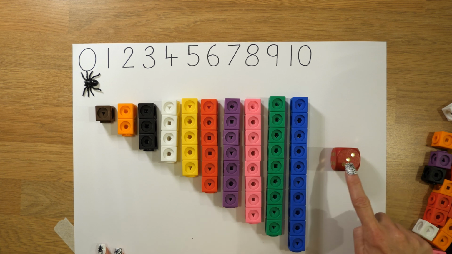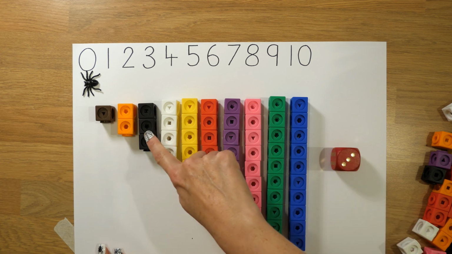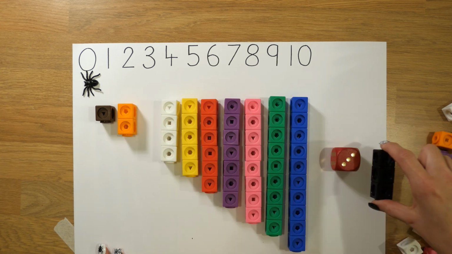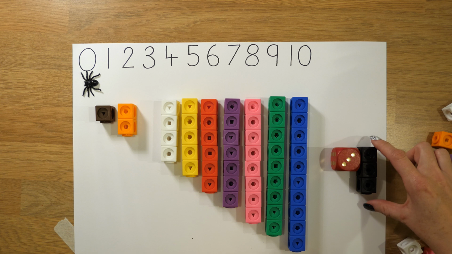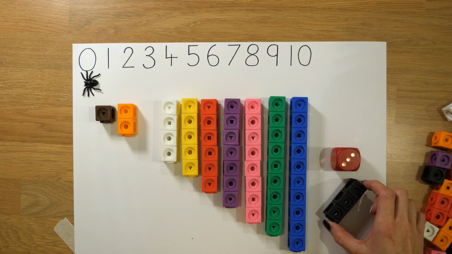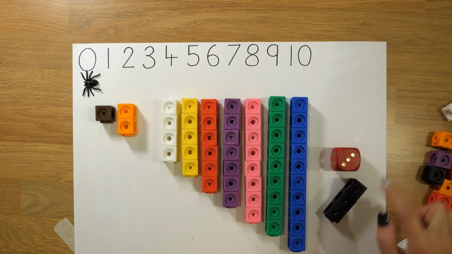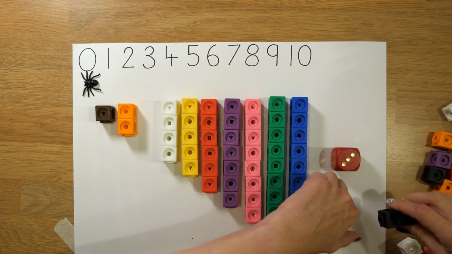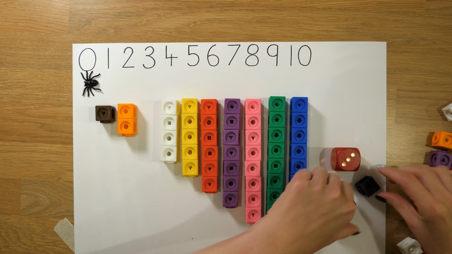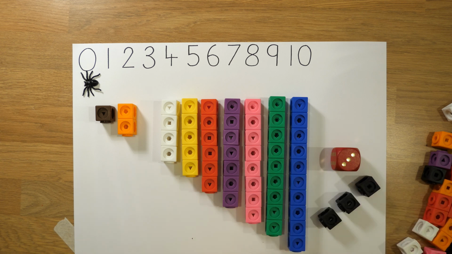The number is 1, 2, 3. Let's look at number 3. Looks a little bit different though. Let's put them side by side. But are there still 3? Maybe if we turned it round like this, so it showed the diagonal line from corner to corner. It is the same, isn't it? 3 and 3. It doesn't matter how we set them out. It's still the same number.